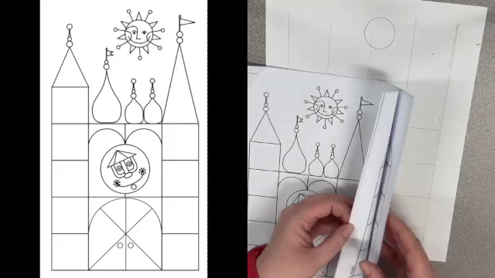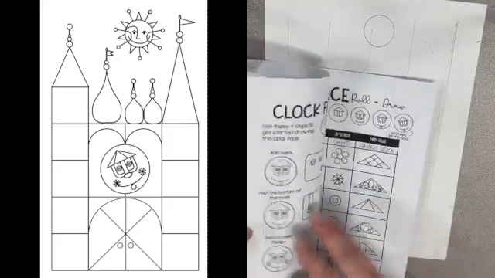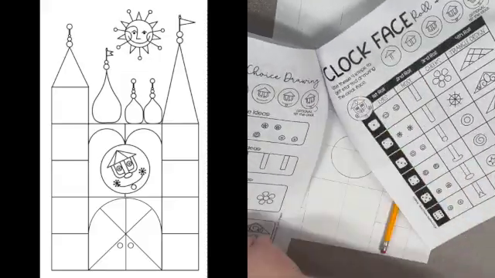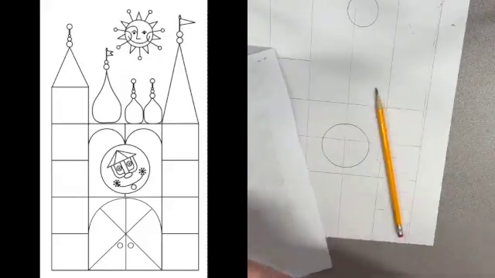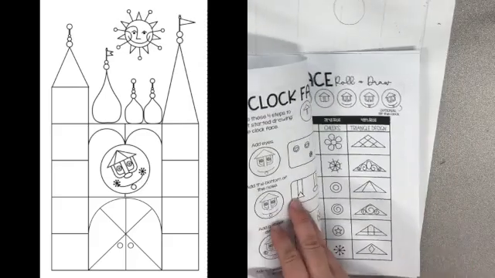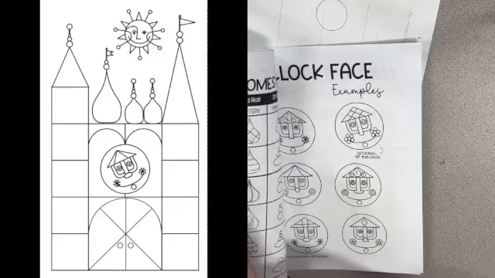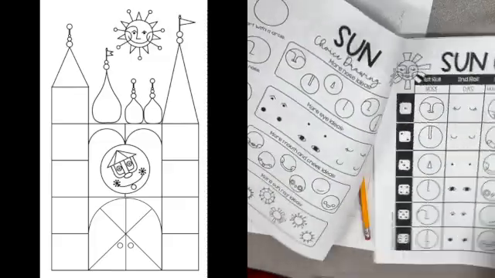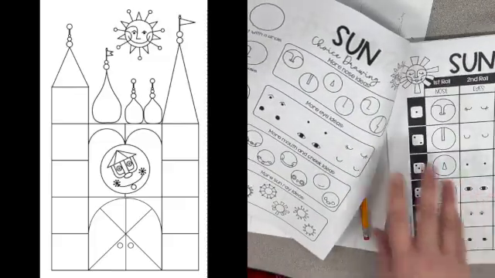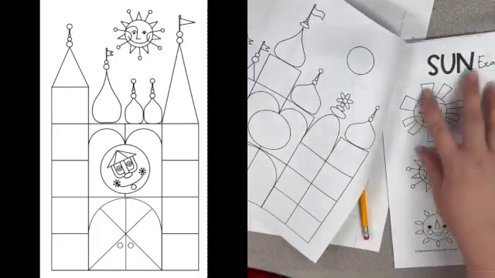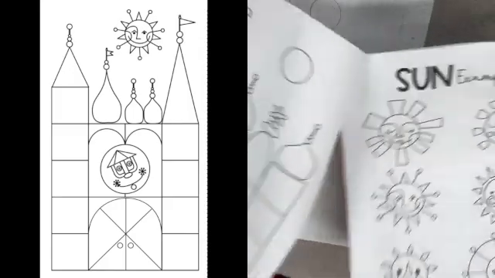There are other little clock faces for you to pick from too, and find where the sun is. So you have some sun faces to choose from there, and then there are some more suns right there, so you can get some ideas of suns you might want to have.